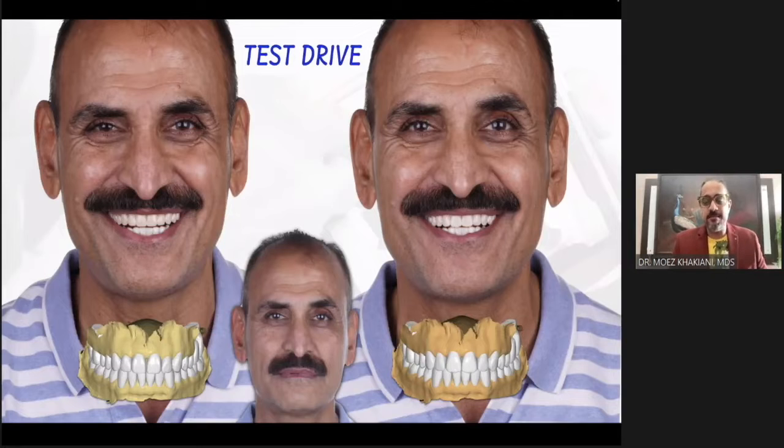And then simply ask the patient, which one of these two do you like more? Do you like the one that has the flattened incisal edge more? And look at what I'm doing, I'm taking pictures here. Or do you like the one which has the more curved incisal edges? And then allow the patient to make this informed decision. You have gone that extra step for your patient.